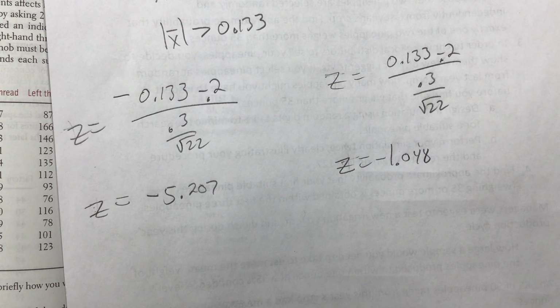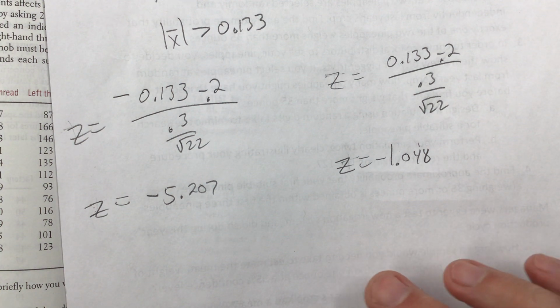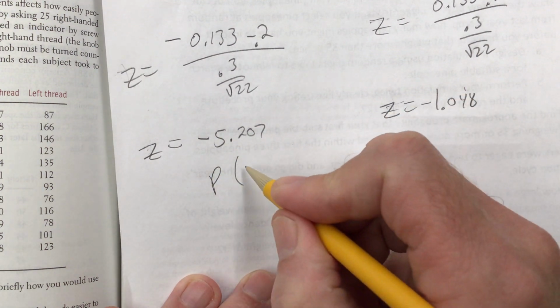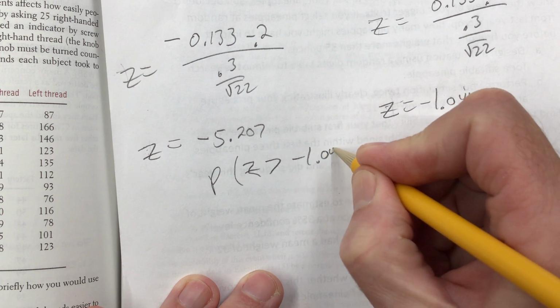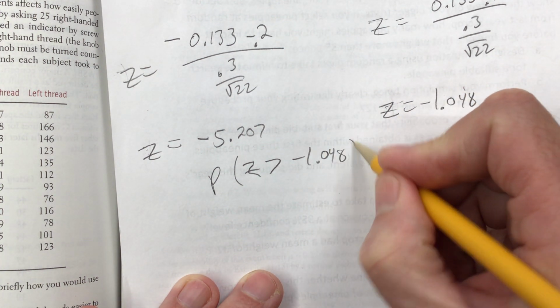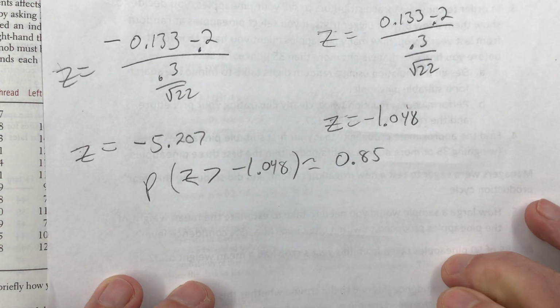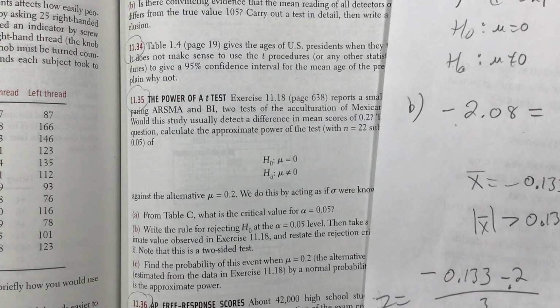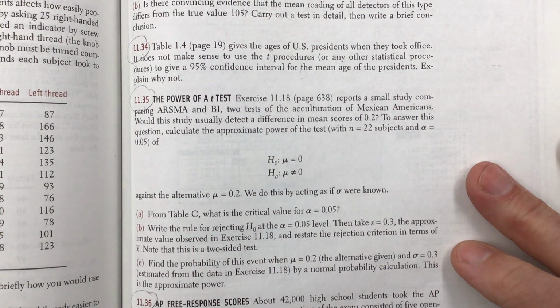All right. So working this out, the probability that z exceeds negative 1.048 is approximately 0.85. So there we go. There is our power. All right, one more question. Yay.